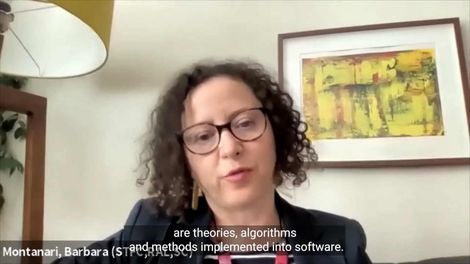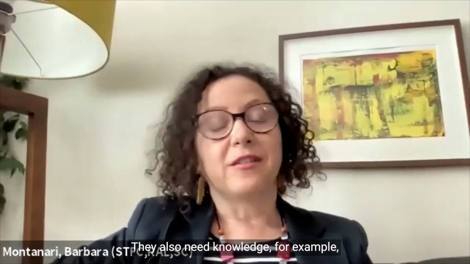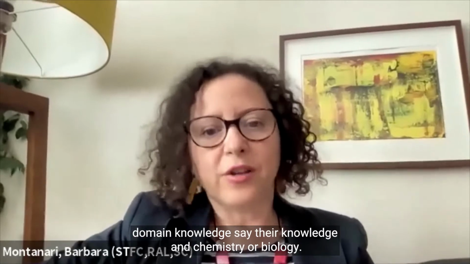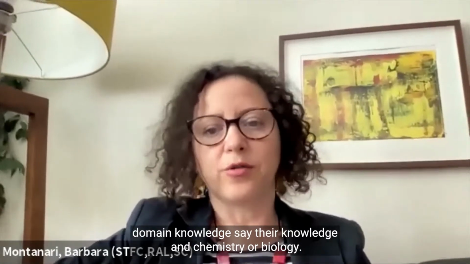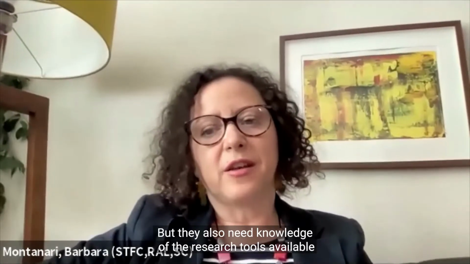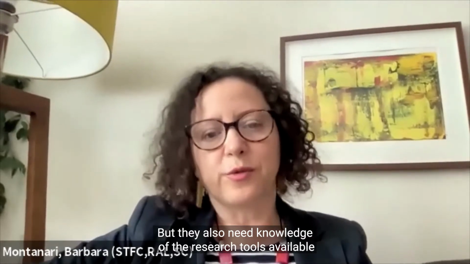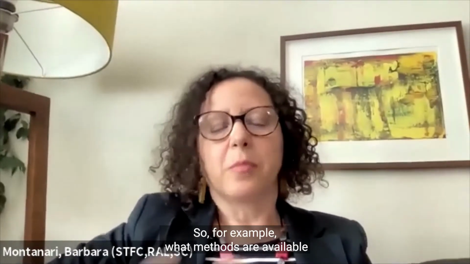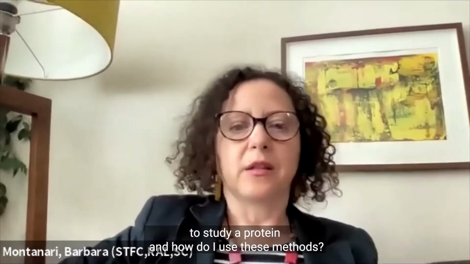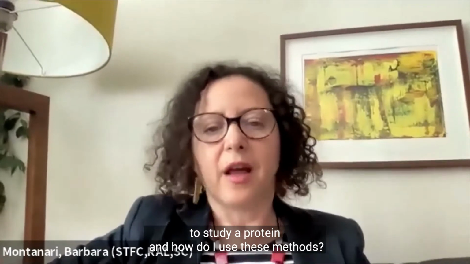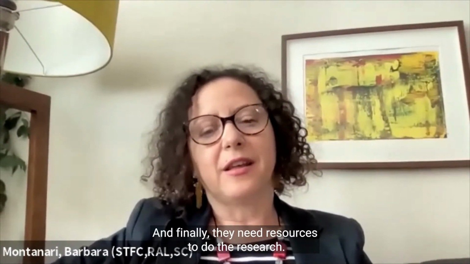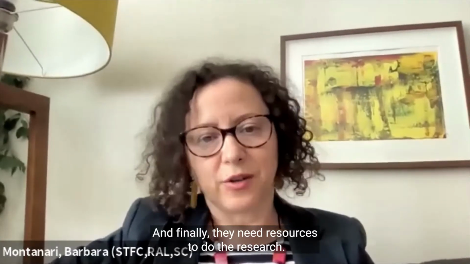implemented into software. They also need knowledge, for example, domain knowledge, say their knowledge in chemistry or biology, but they also need knowledge of the research tools available and also on how to use them. So, for example, what methods are available to study a protein and how do I use these methods? And finally, they need resources to do the research.